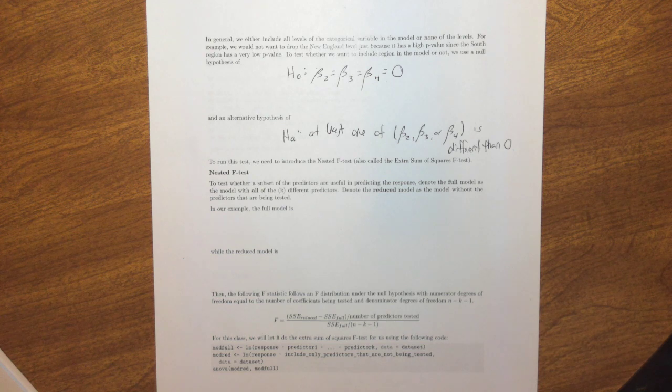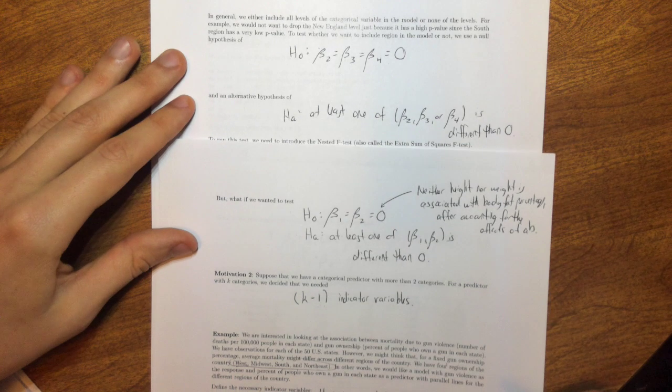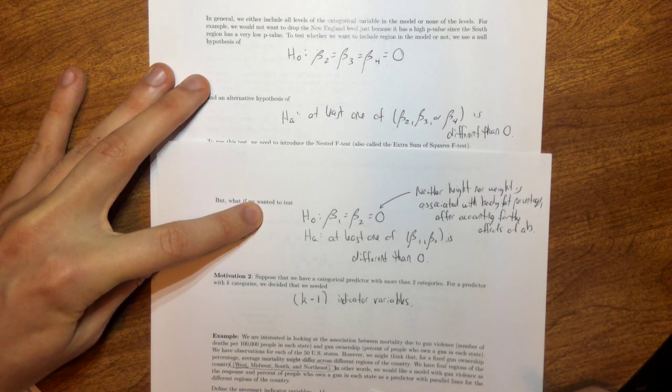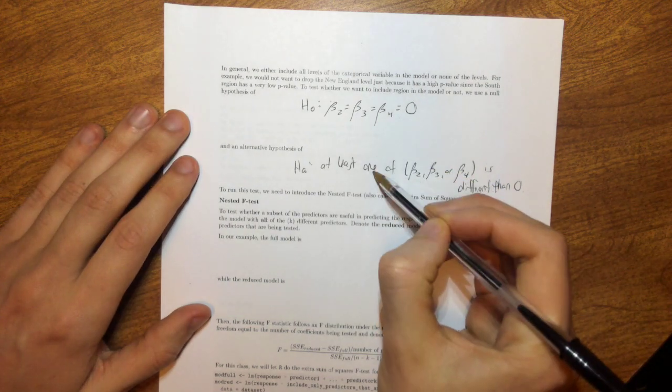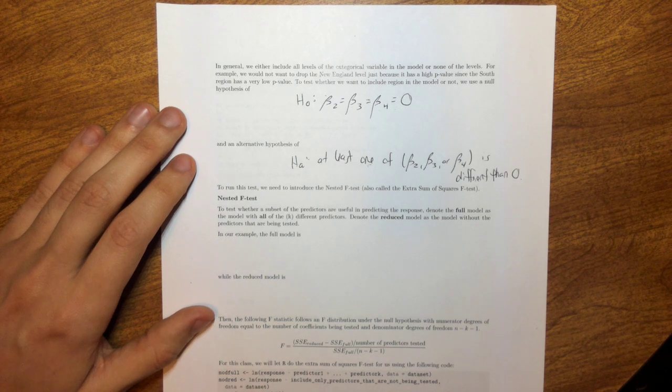Okay, and so it took us a while, but that looks pretty similar to our motivation 1. So this was our motivation 1 when we wanted to see whether weight or height were associated with body fat percentage. And this is now a similar looking type of test. In the next video, we'll bring in the nested F test to talk about how we would actually carry this out.